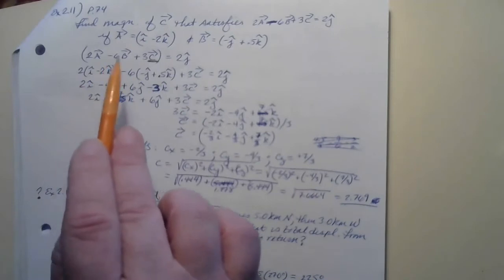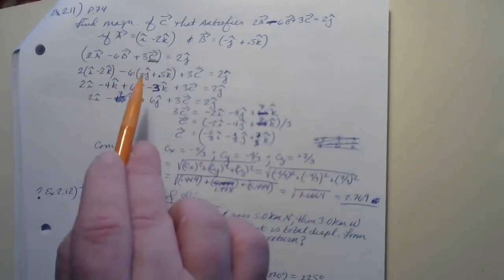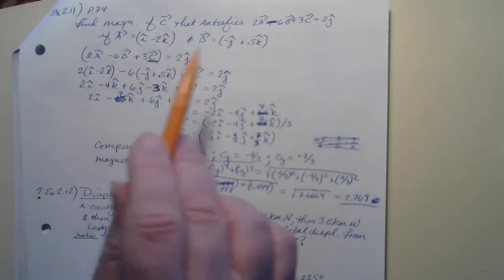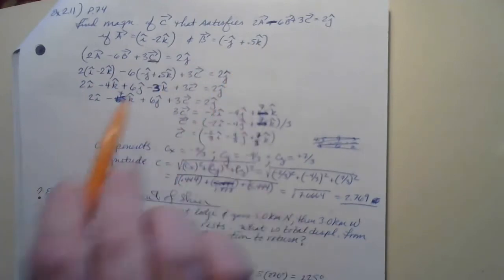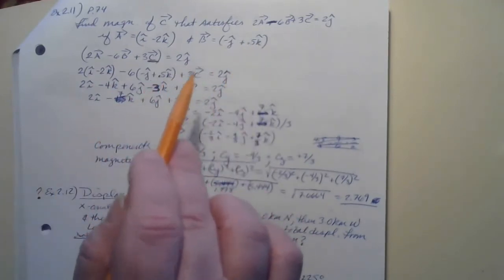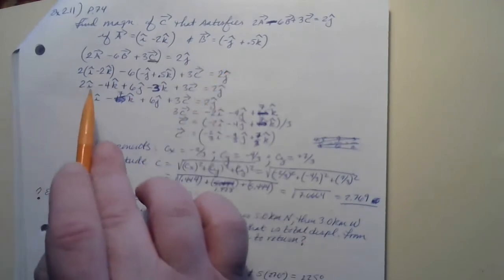And then minus 6 times vector B is the same as saying minus 6 times the quantity negative unit vector J plus 0.5 unit vector K, plus 3 times vector C equals 2 times unit vector J.